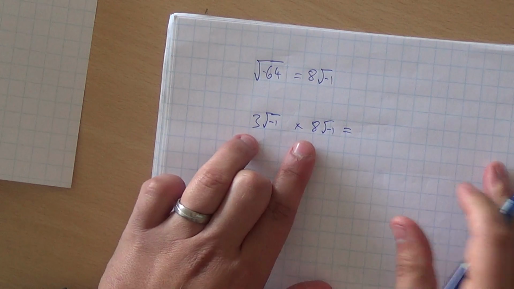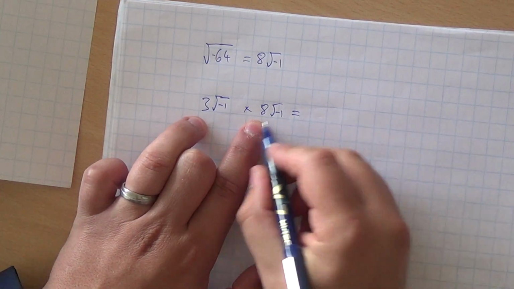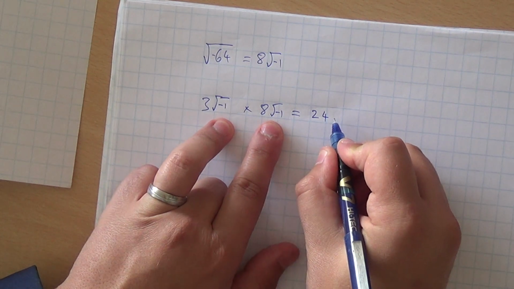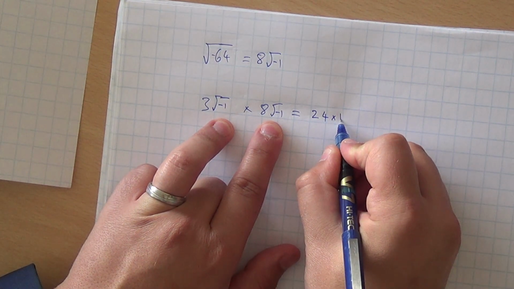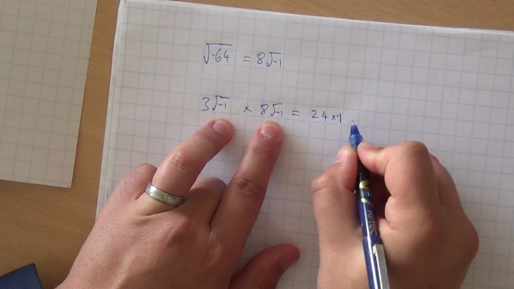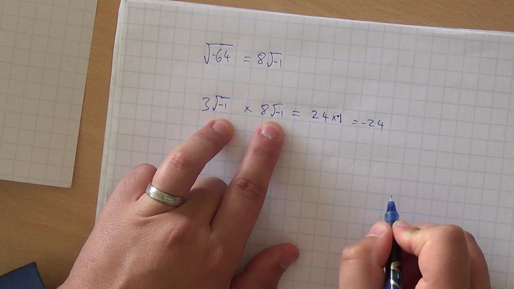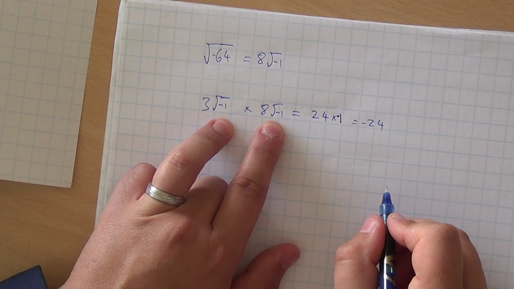Oh, we still have our surd laws. That all still holds true. 3 times 8 is 24, and root -1 times root -1 is -1, which means that this is -24.